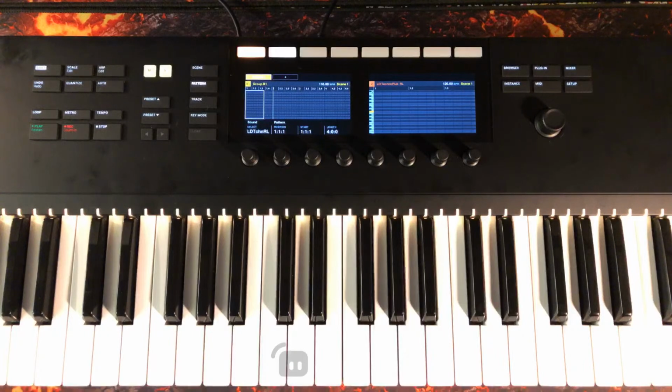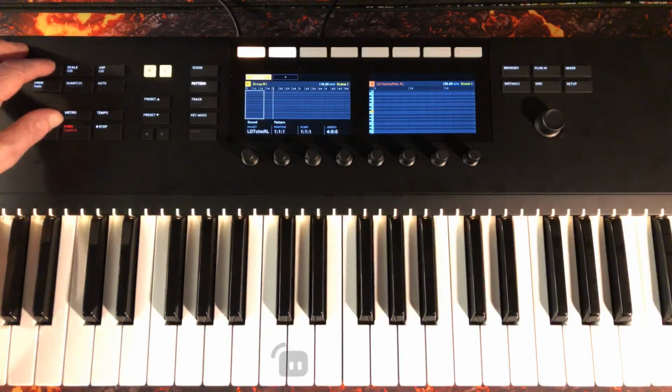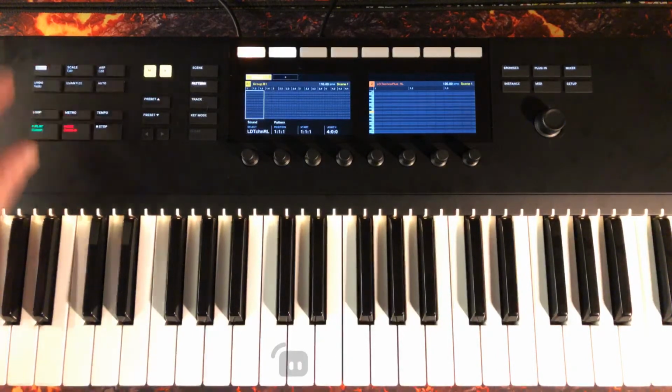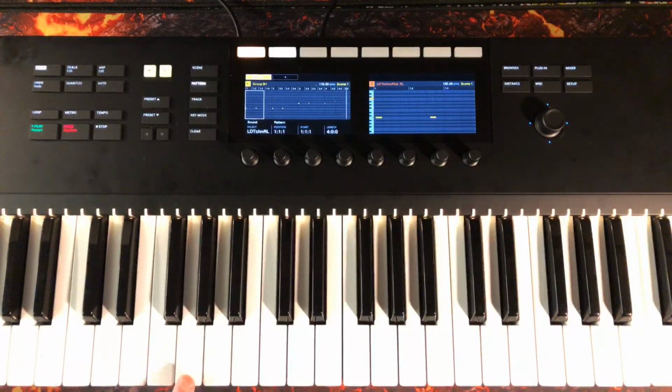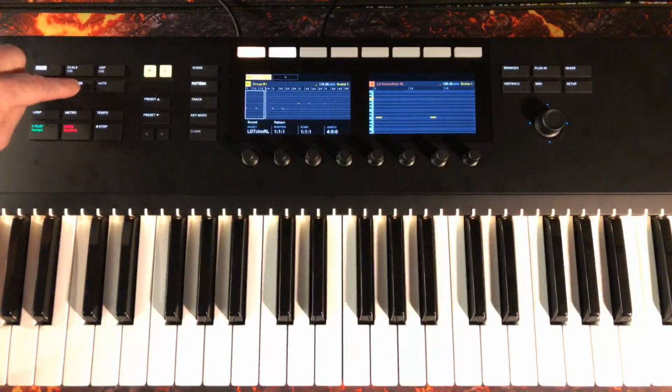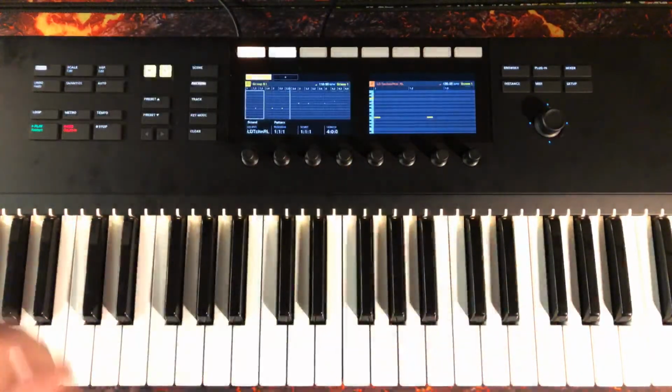Okay, so let's see. Let's go shift and record. And just quantize. And that'll be spot on.